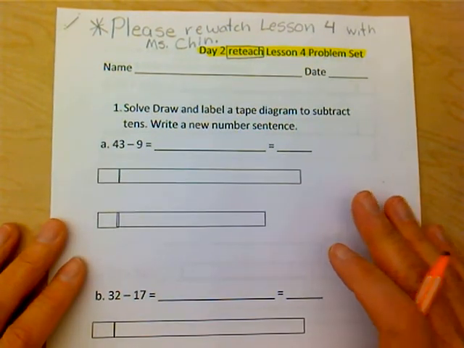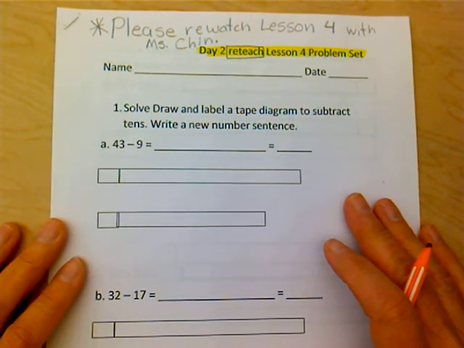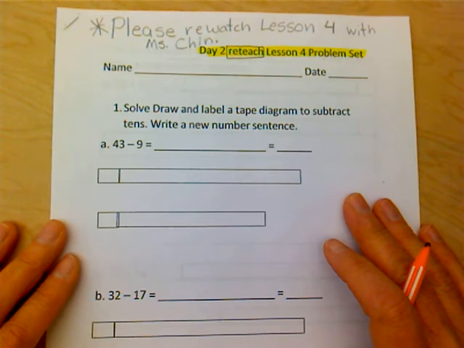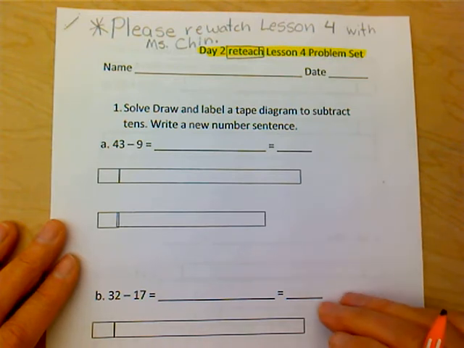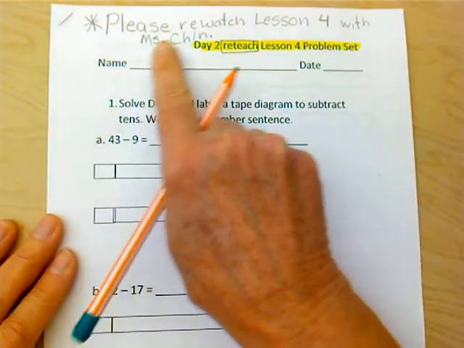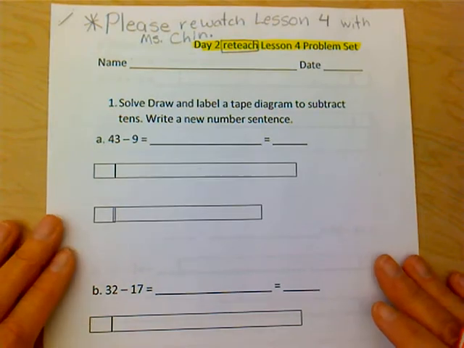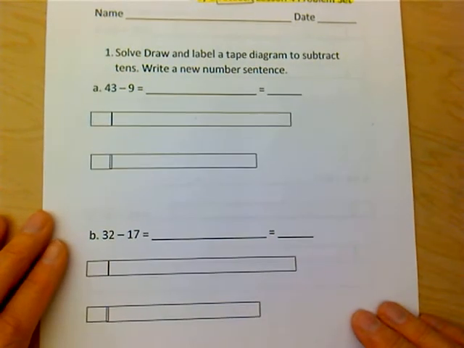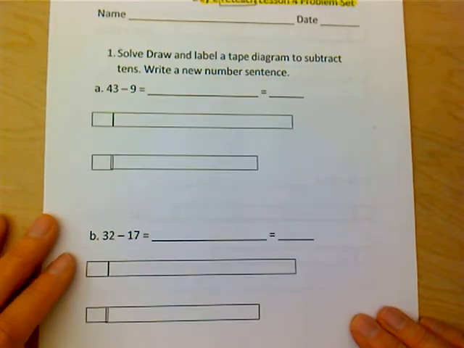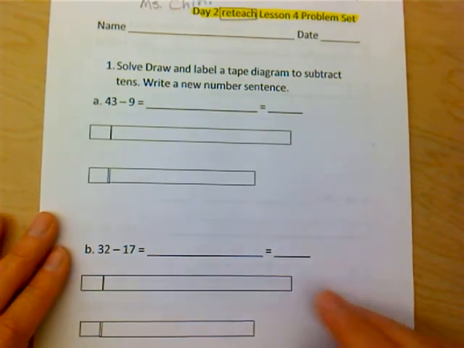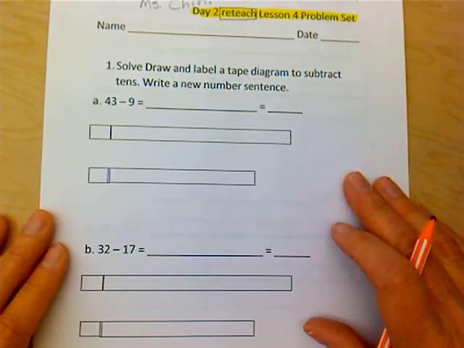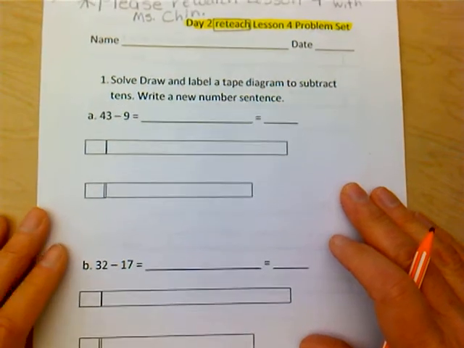The problem set that we're going to be doing is very similar to the one that you did on Thursday, and hopefully we can get this concept cemented in just a little bit tighter after we do another reteach today. So I'm going to encourage you to go back and rewatch lesson 4 with Mrs. Chin. Then you are going to try the problems for subtraction and addition using the tape models that they demonstrated on the video.